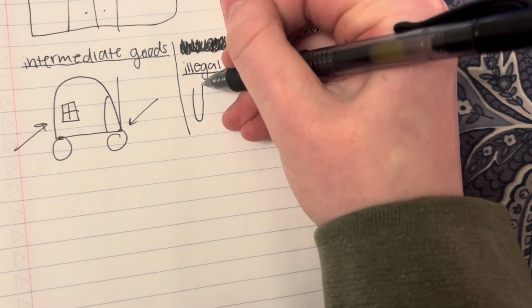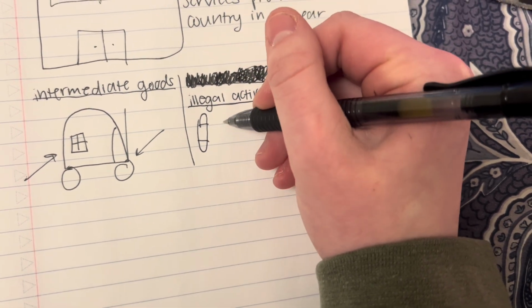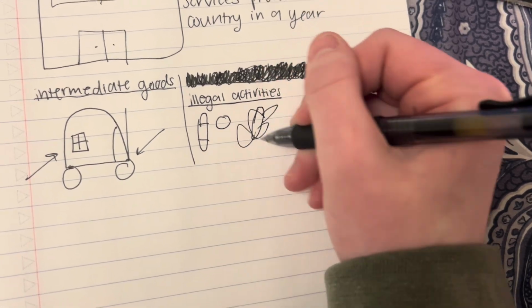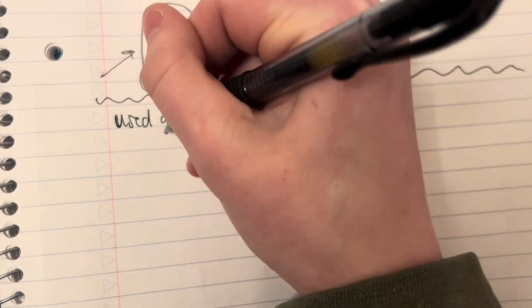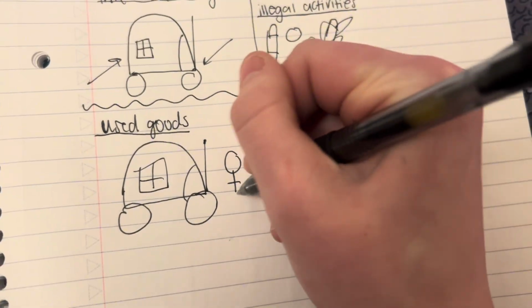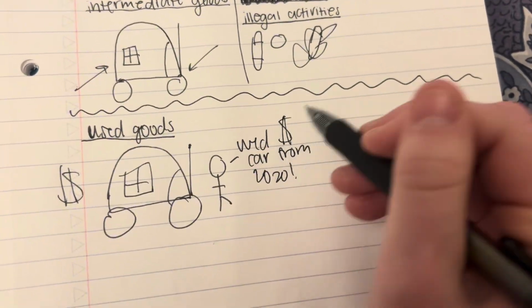The second type of transaction is illegal activities, which basically speaks for itself, like selling illegal products to other customers. That does not count in GDP. And the last one is used goods, which is just goods that have already been used and aren't brand new. So like a new car made years prior to when you buy it.